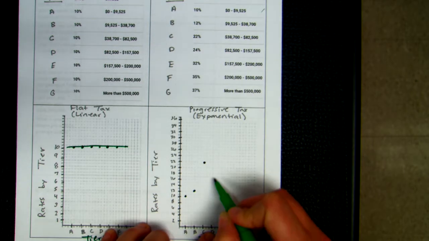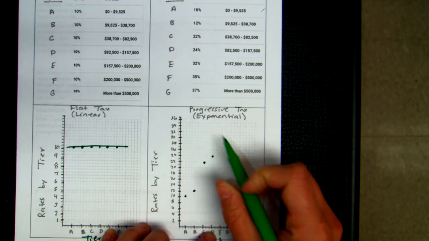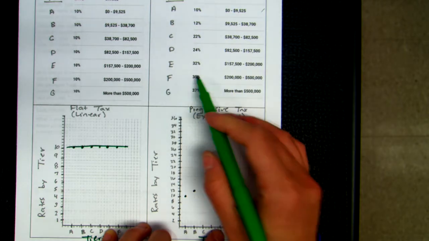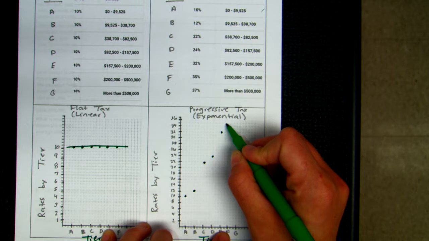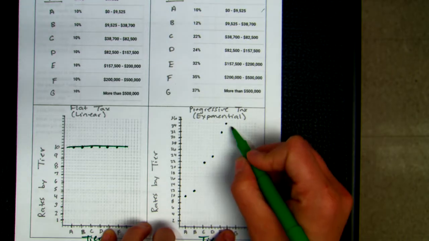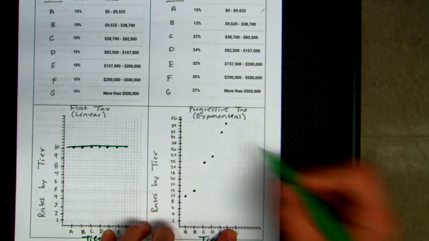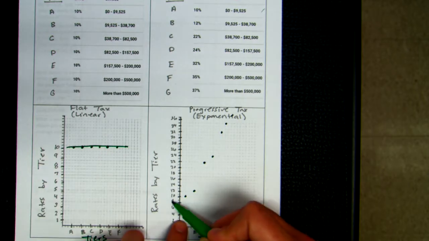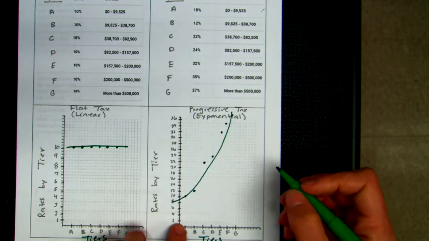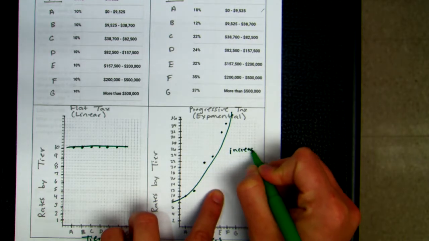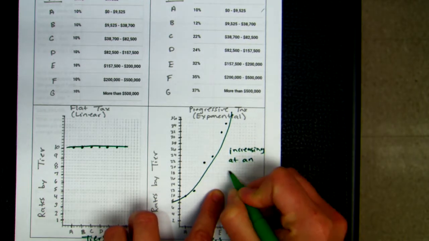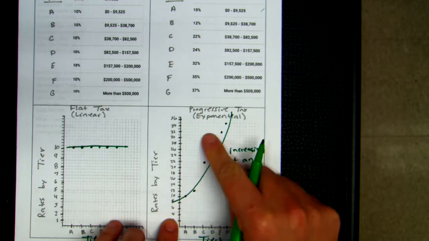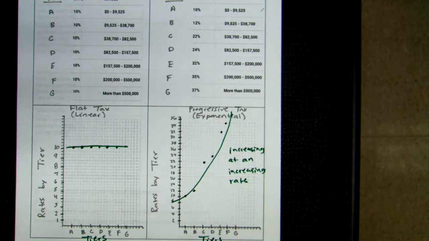For D, I have to go all the way up to 24. E, I have to go all the way to 32. F, all the way to 35. And G, all the way to 37. I didn't quite leave you enough space there, but it's right about there. So whereas this trend is flat, this trend is increasing. It's increasing at an increasing rate, which is our exponential or swoopy function, as y'all called them before.